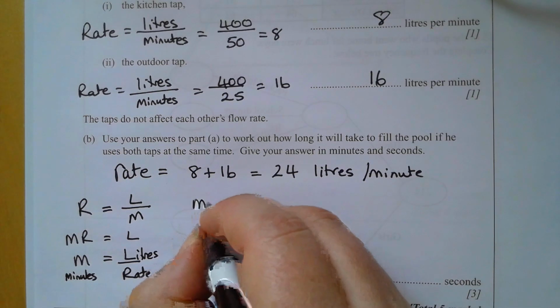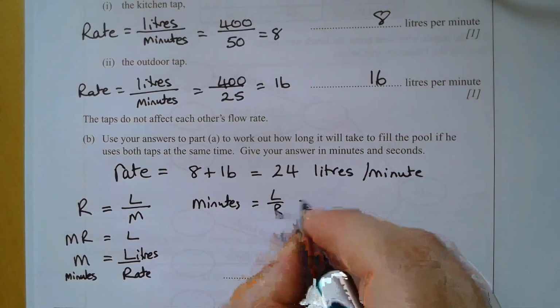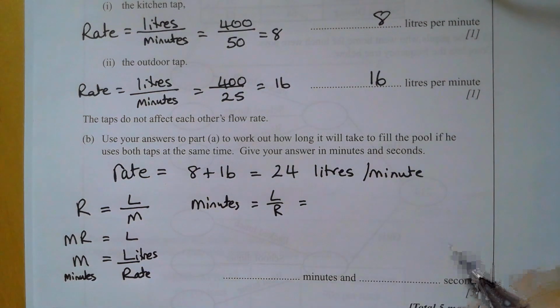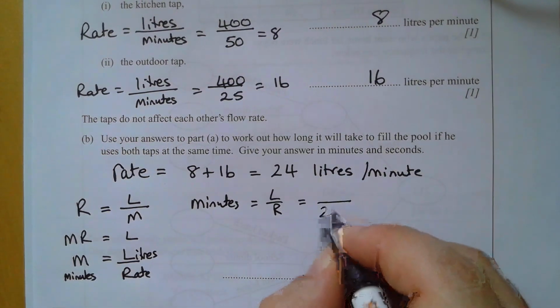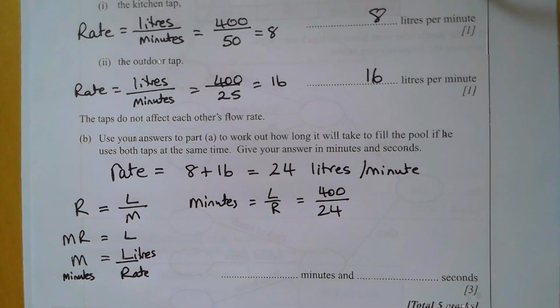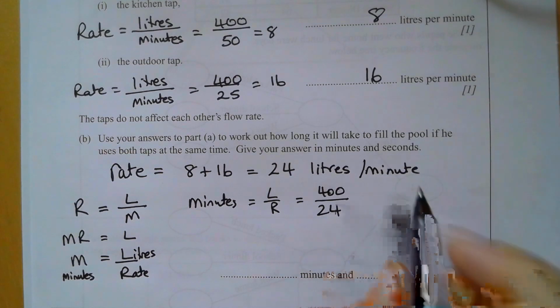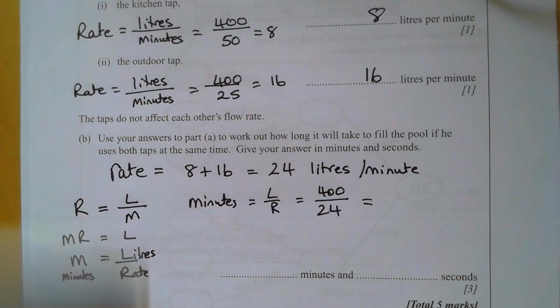So the minutes equals litres divided by rate. How many litres? So the rate is 24. How many litres in total? Well, the whole paddling pool takes 400 litres, so we work that out.